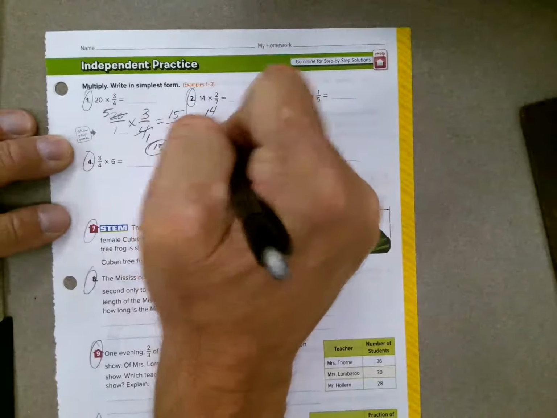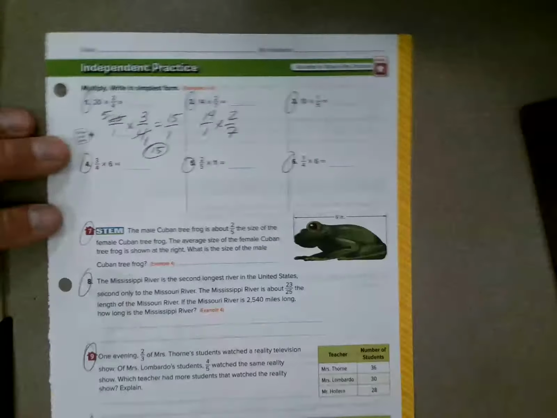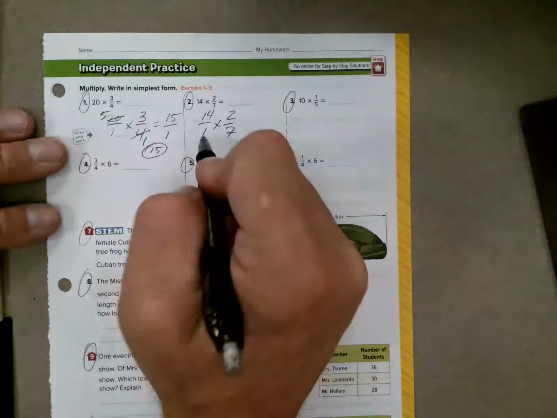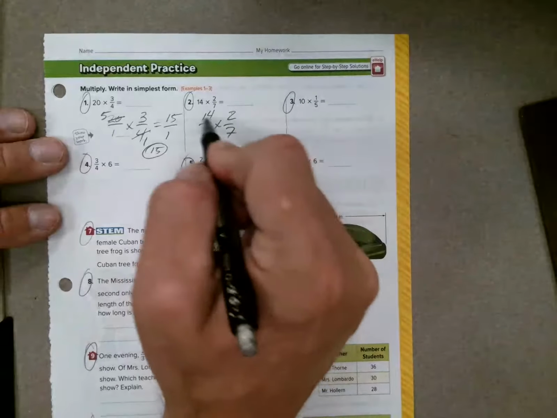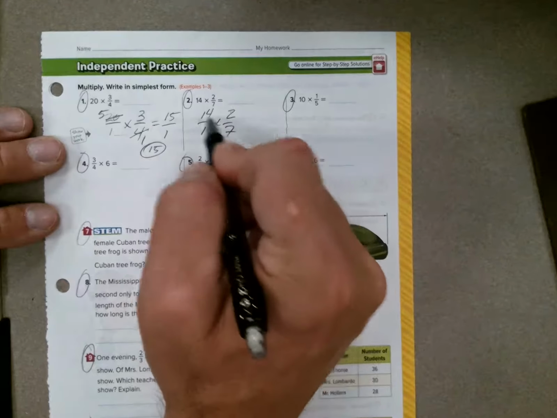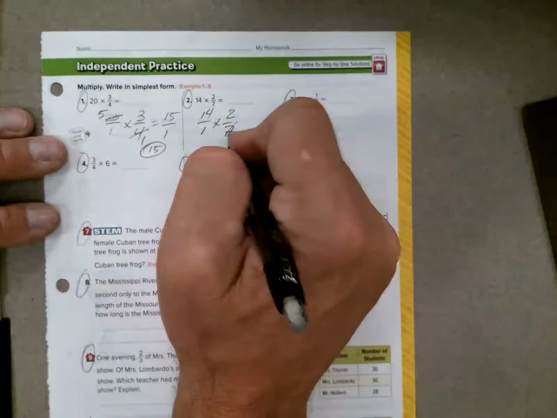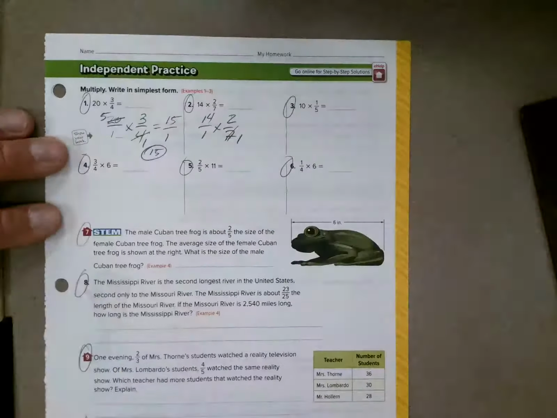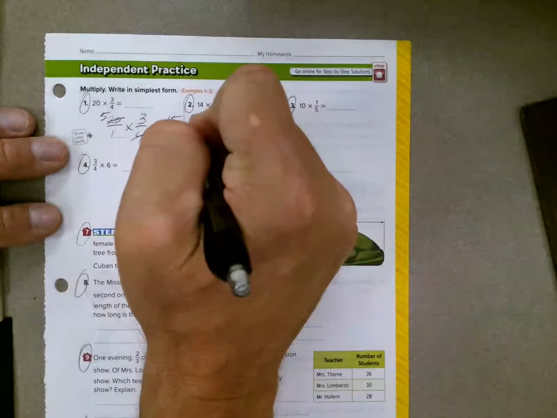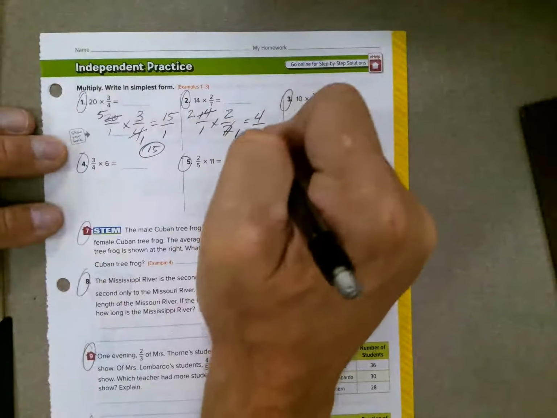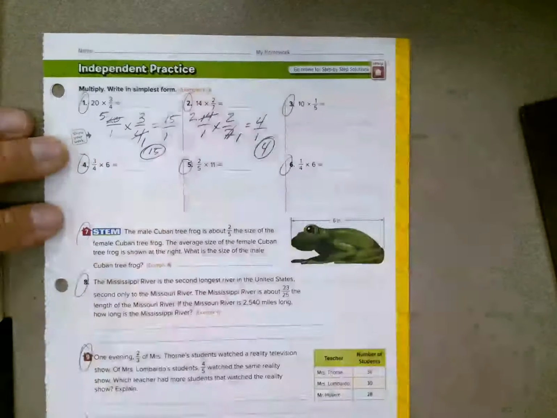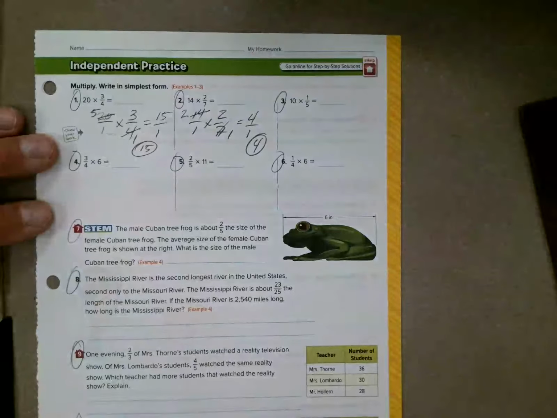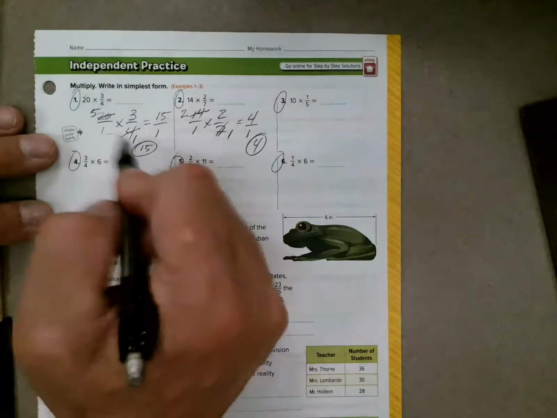Let's multiply the top, the bottom, and we end up with that. Let's go again. 14 over 1 times 2 over 7. Top to bottom combination. There it is. It's yelling at you. Divide both of these by 7. 7 divided by 7 is 1. 14 divided by 7 is 2. 2 times 2 is 4 over 1, which equals 4. Right? So again, this is called factoring, and we're just reducing the fractions.